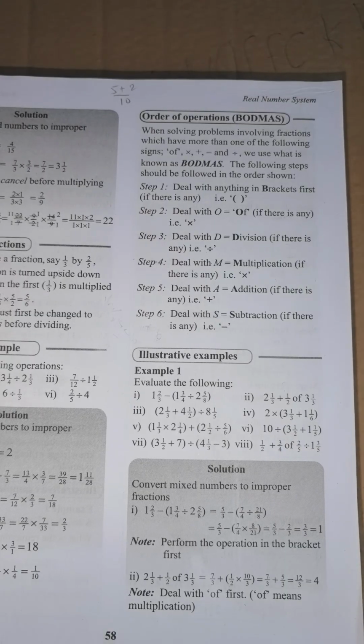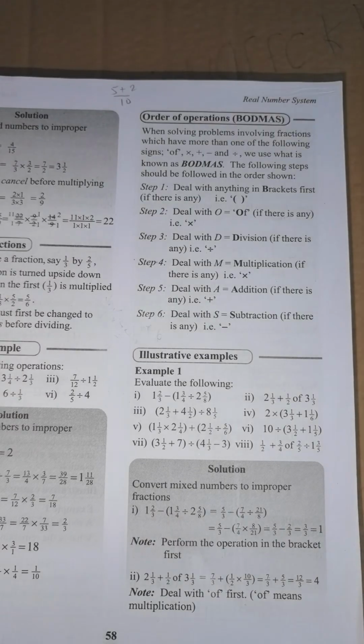Now, continuing with our real number system, we are at a very particular episode where we are going to deal with order of operations, particularly BODMAS. These are just initials. So we have BODMAS.